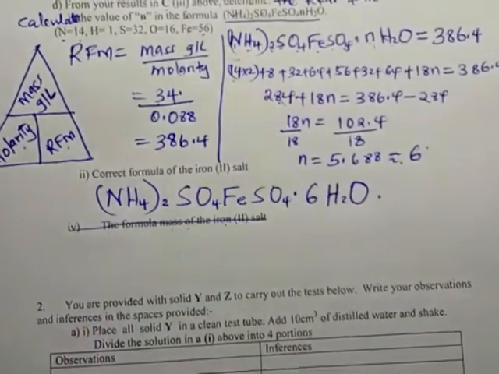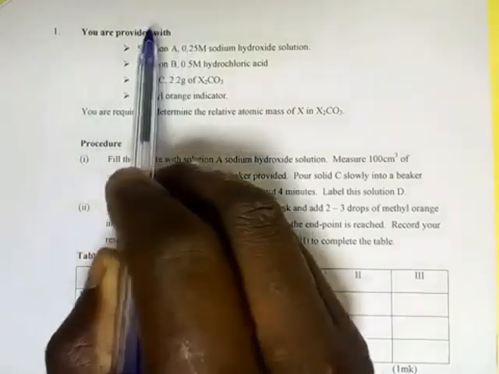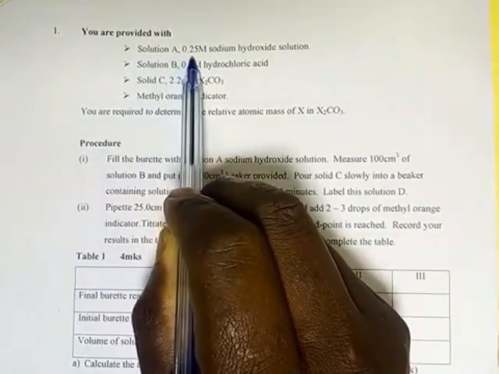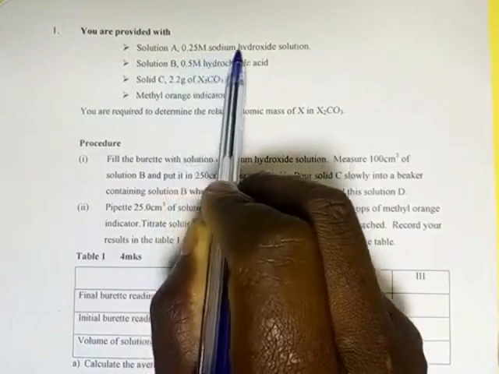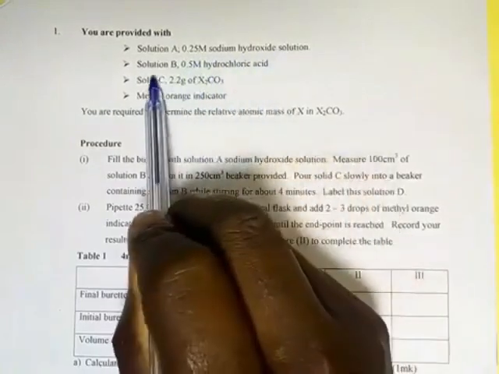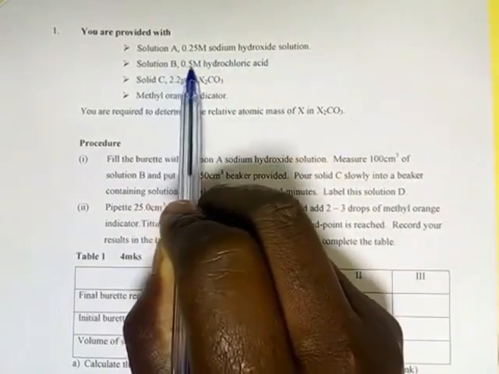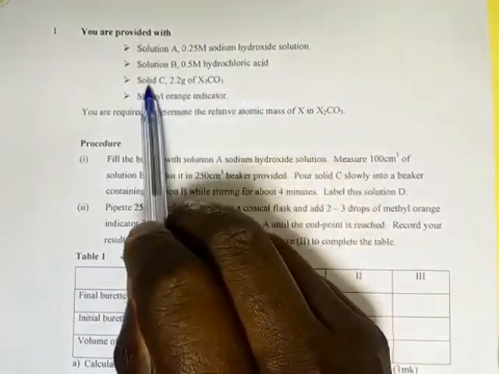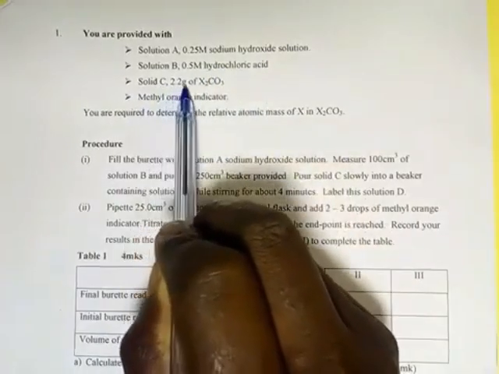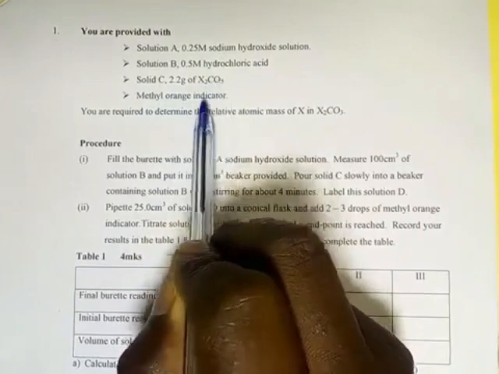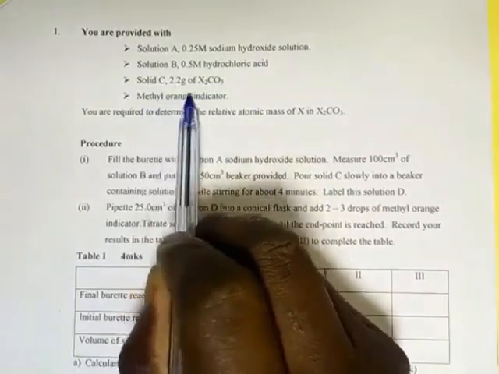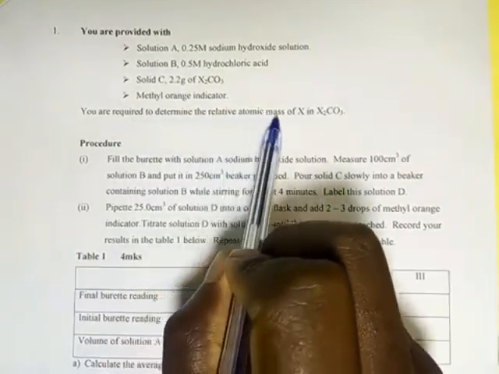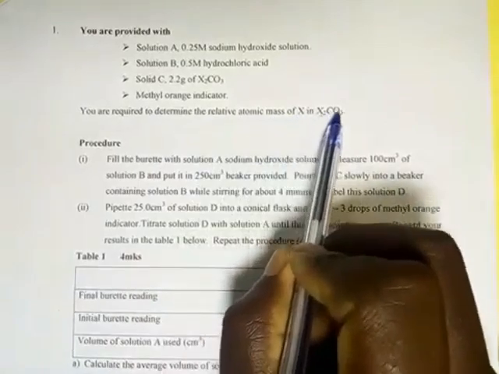You are provided with solution A, 0.5 molar sodium hydroxide solution. Solution B, 0.5 molar hydrochloric acid. Solid C, 2.2 grams of X2 carbonate. Methyl orange indicator. You are required to determine the relative atomic mass of X in this compound.